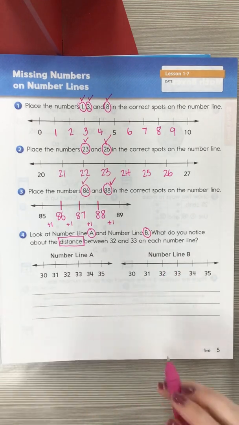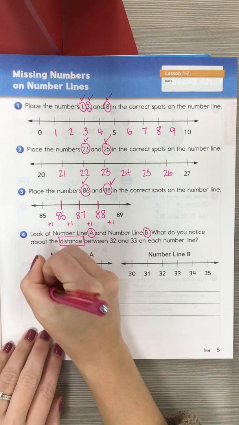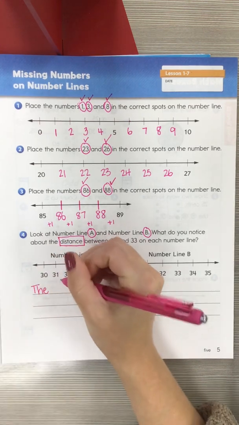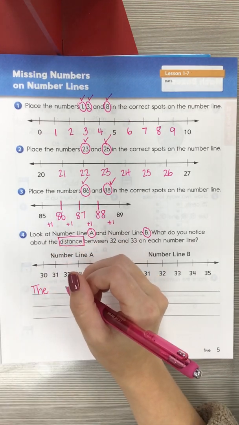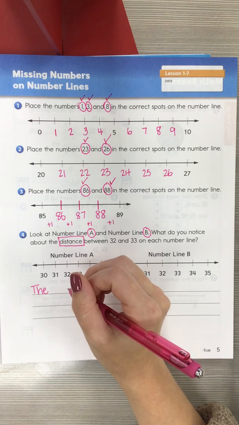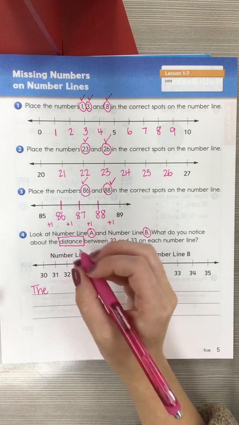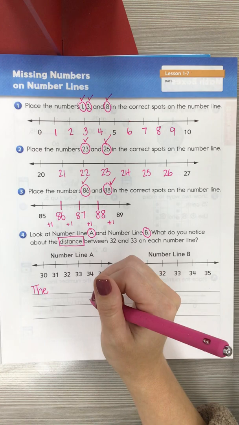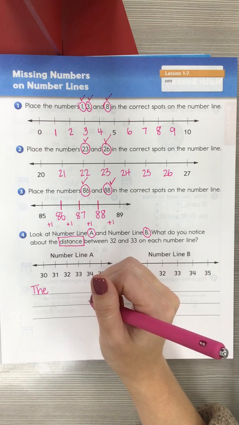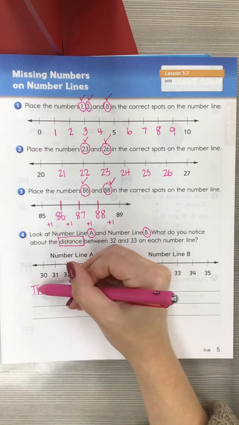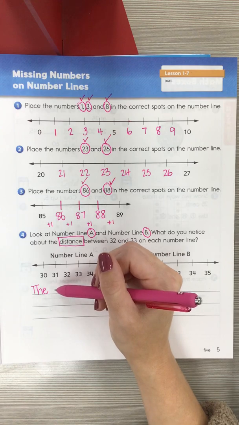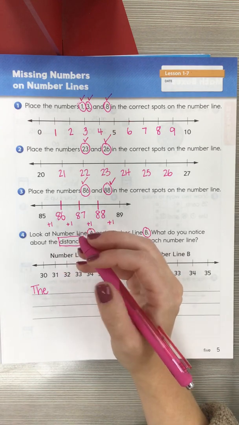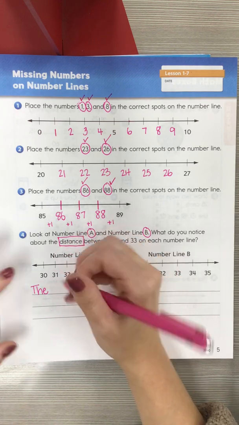Okay, so let's say the space. If I'm spelling space, what do I start with? Space. Everybody, what do I start with? Space. What two letters say sp? SP.